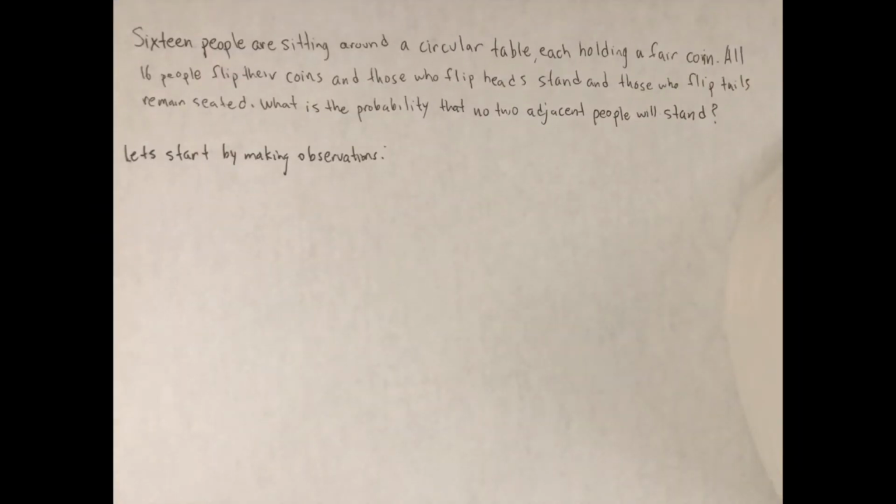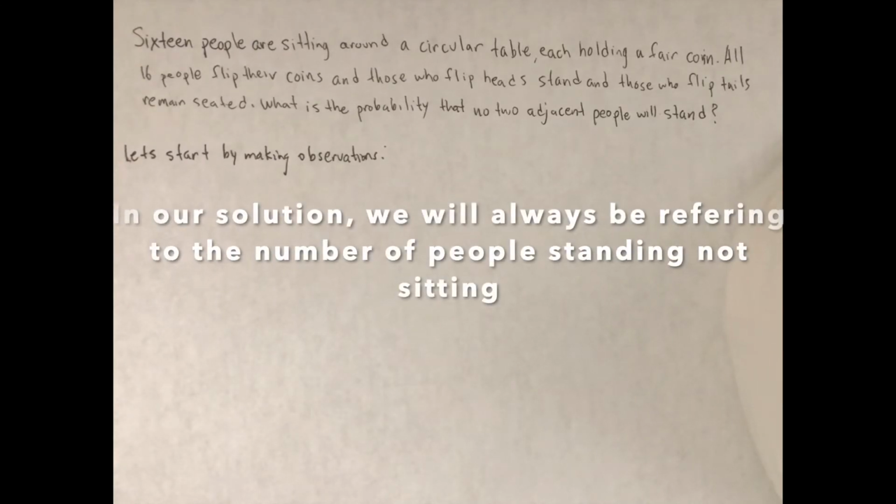16 people are sitting around a circular table, each holding a fair coin. All 16 people flip their coins, and those who flip heads stand, and those who flip tails remain seated. What is the probability that no two adjacent people will stand? So let's start off by making some observations.